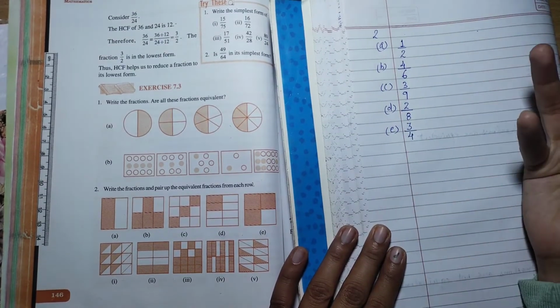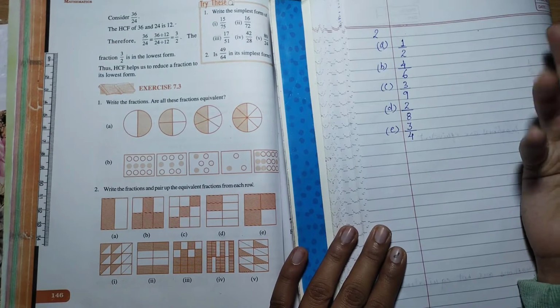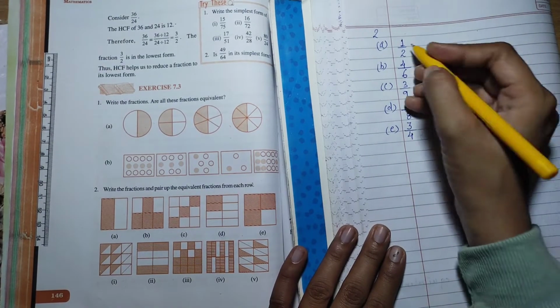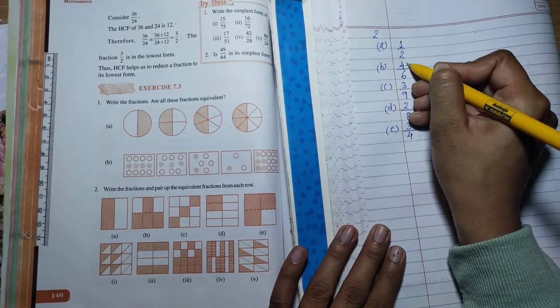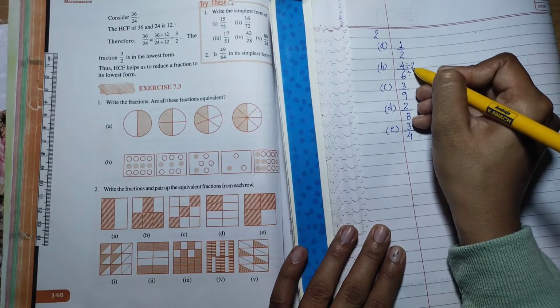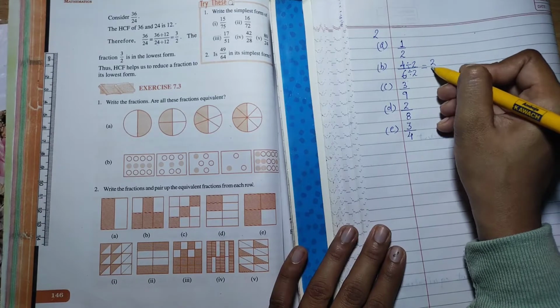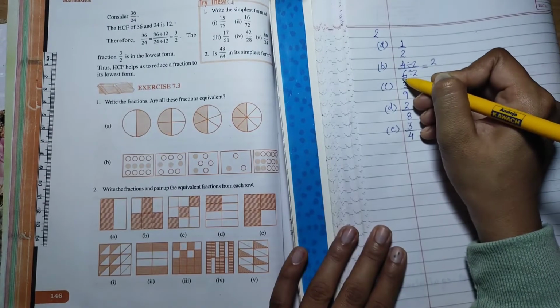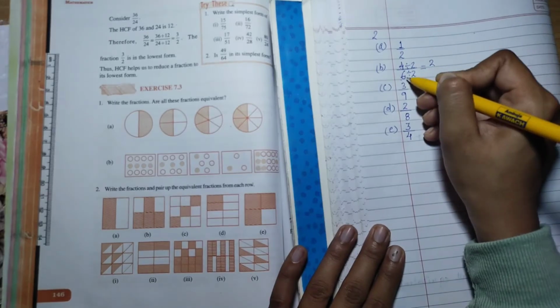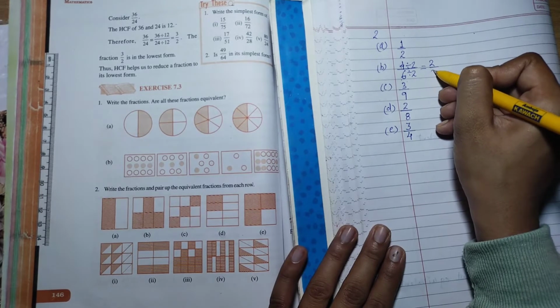1 by 2 is already simplified. It cannot be simplified more. 4 by 6 can be simplified because 4 and 6 have a common factor, and that common factor is 2. So let us divide. What will be the division? 2 twos are 4, and 6 divided by 2, we get 3.